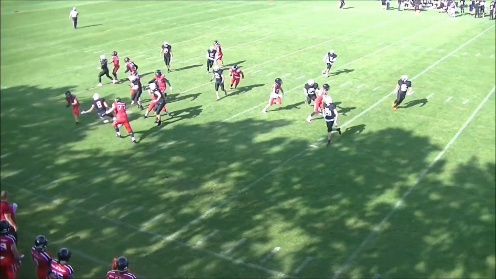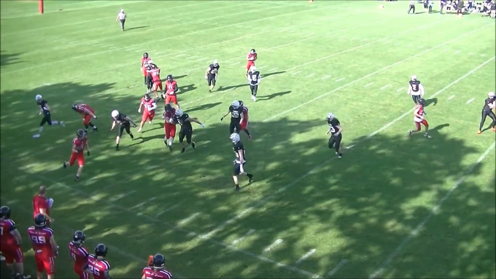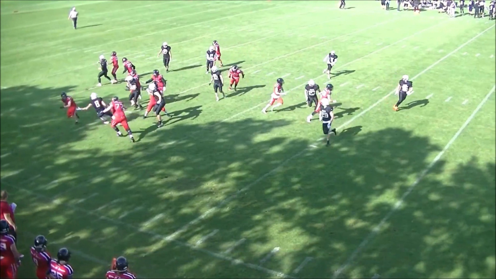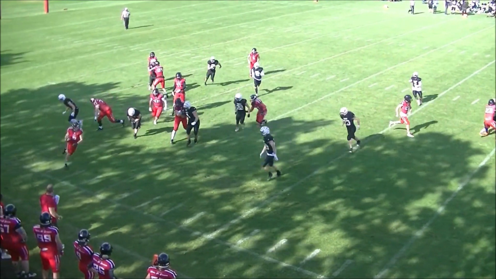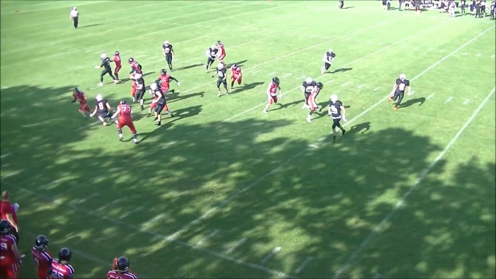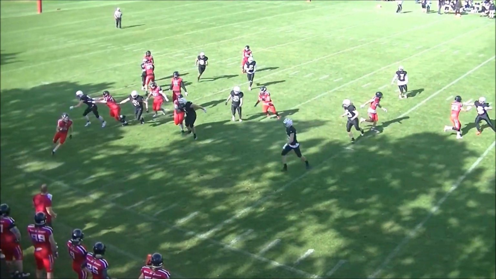So it never had an effect on the play. It never affected black number 8's ability or chance to make a play on the runner. So this is what we mean when we say that it has to have an effect on the play.